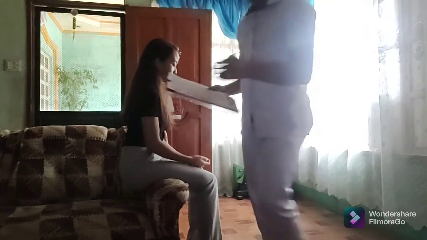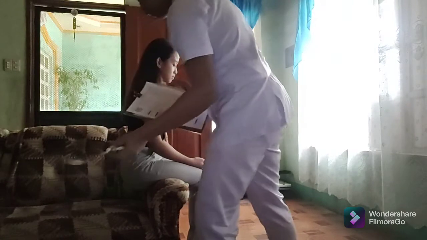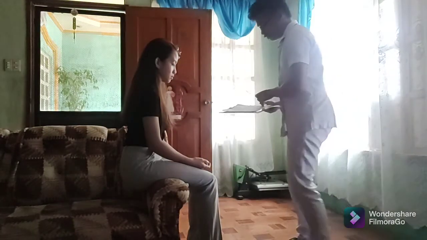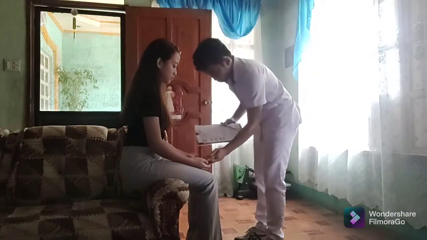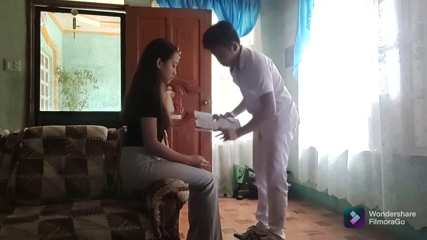brachioradialis reflex. So ask the client to flex the elbow with the palm down and hand resting on the abdomen or lap. Use the flat side of the reflex hammer to tap the tendon at the radius about 2 inches above the wrist. So, ma'am, I want you to hold your palm like that, ma'am, out.